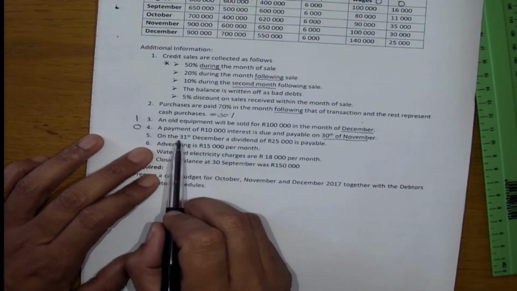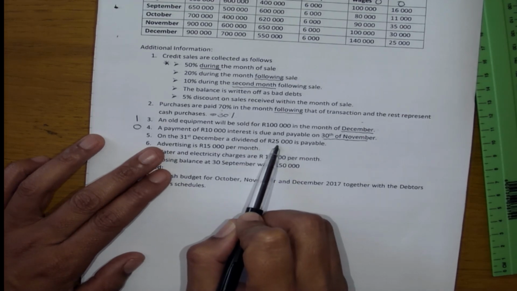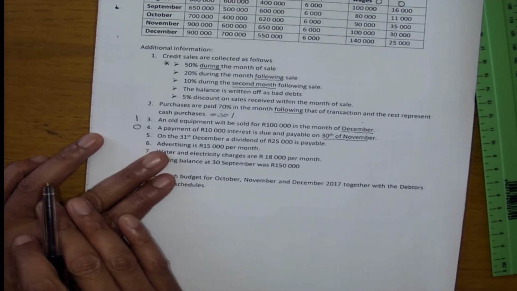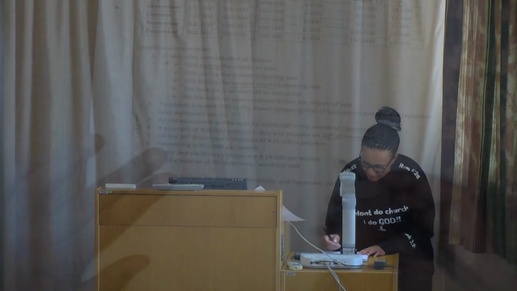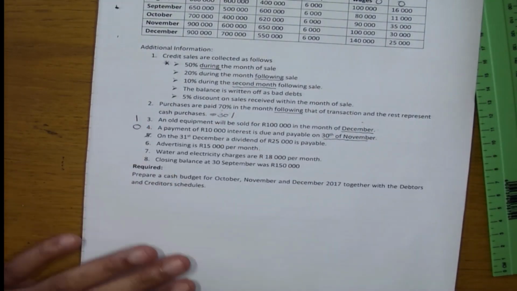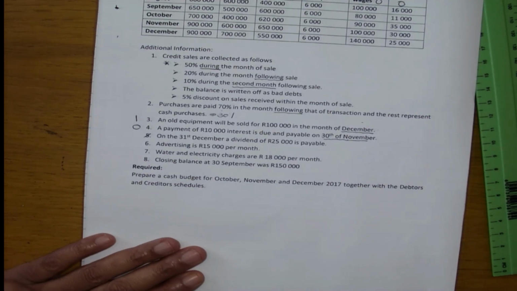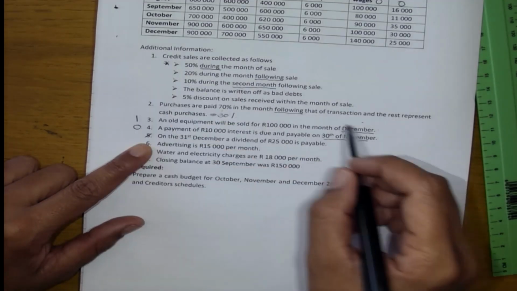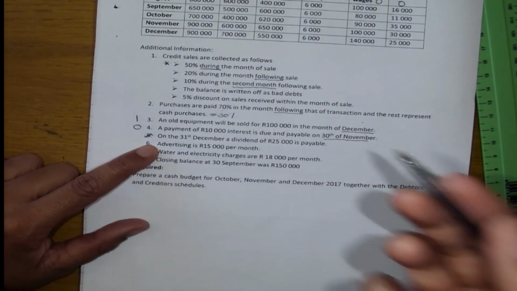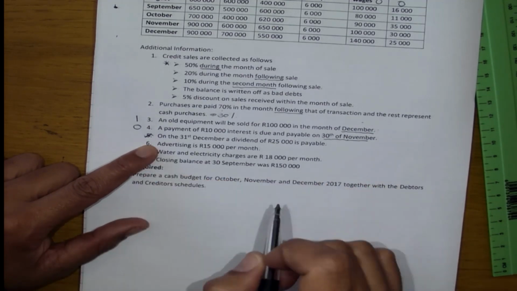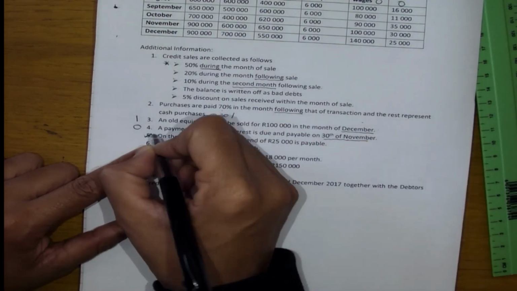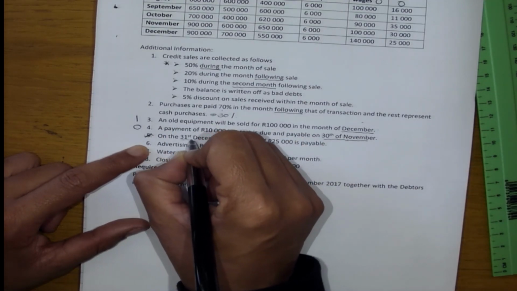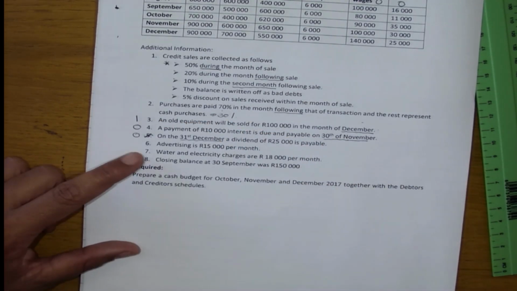Number 5 says on the 31st of December, a dividend of 25,000 is payable. It's not paid, right? So if something is payable, it hasn't left the business yet. So basically, this one, we're going to ignore. Oh, it says only on the 31st of December, right? Because it's in December, we can add it for December, because December is still coming. So that will be an outflow.